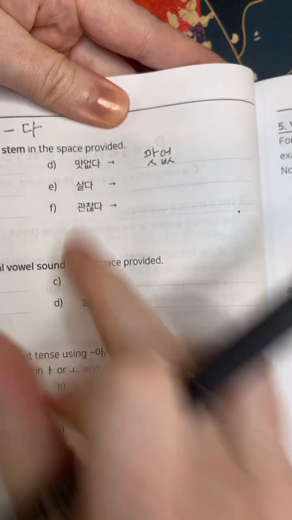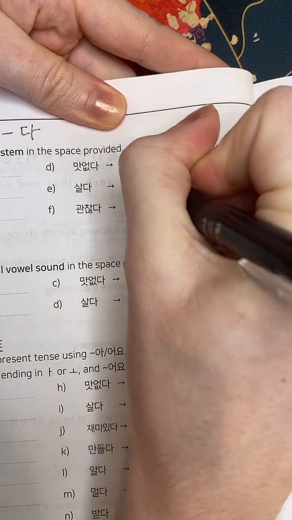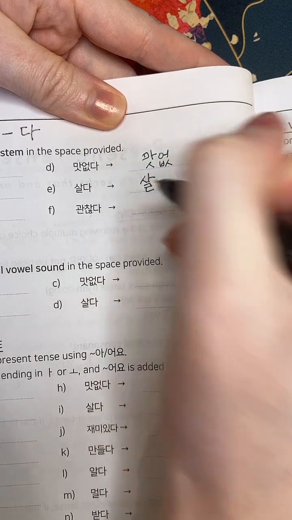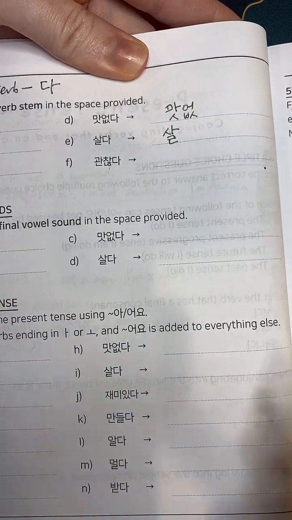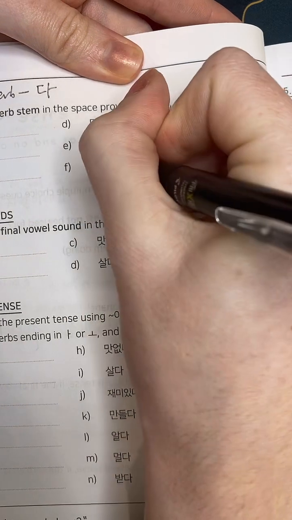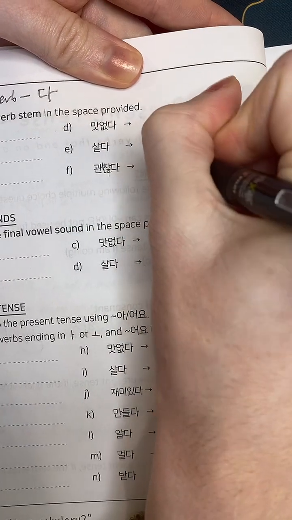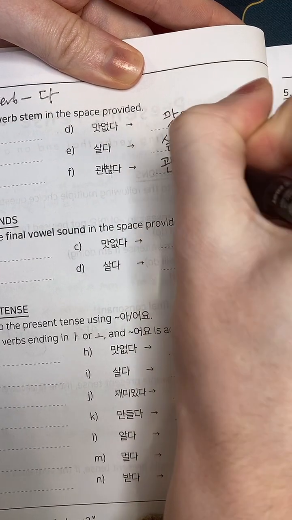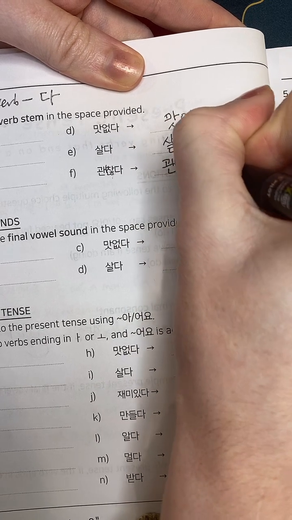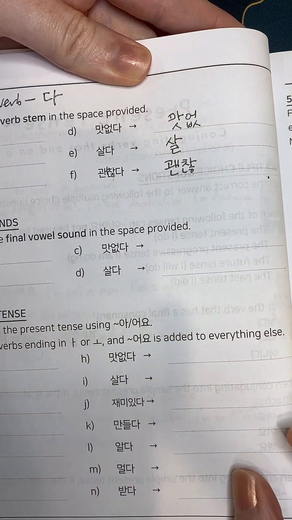살다, again, you remove the 다 and you're left with 살. And 괜찮다, 괜찮다 is 괜찮, like this, the verb stem.